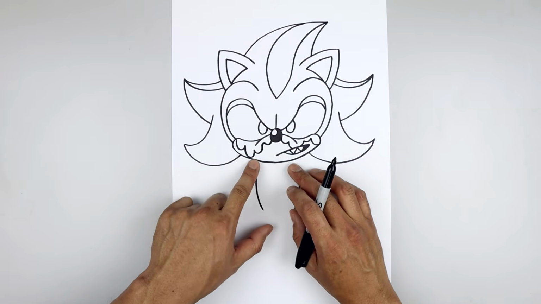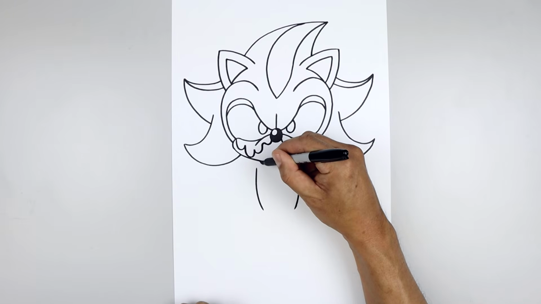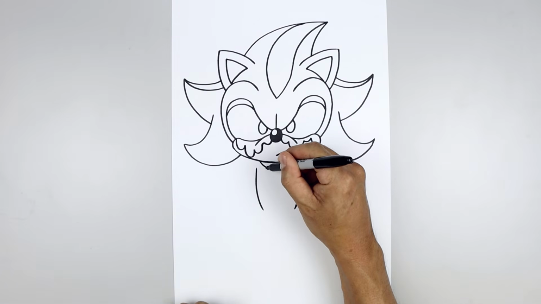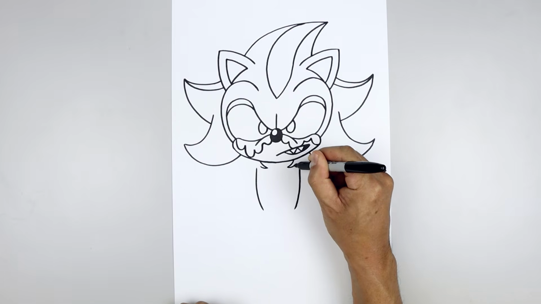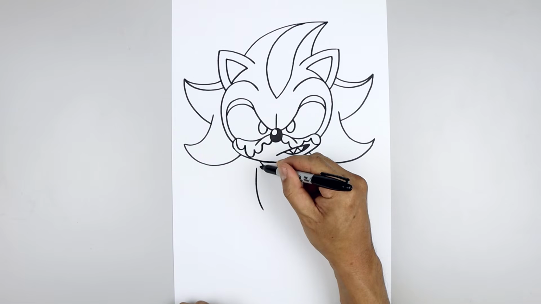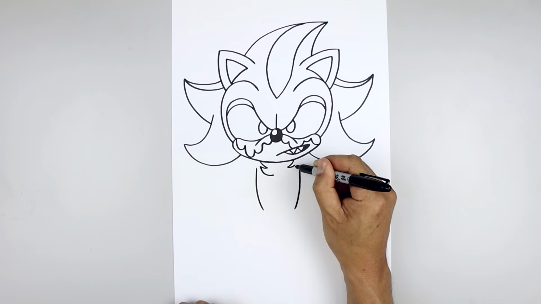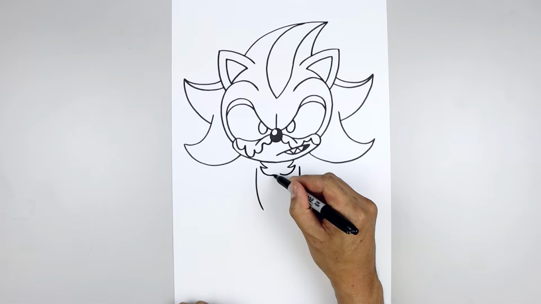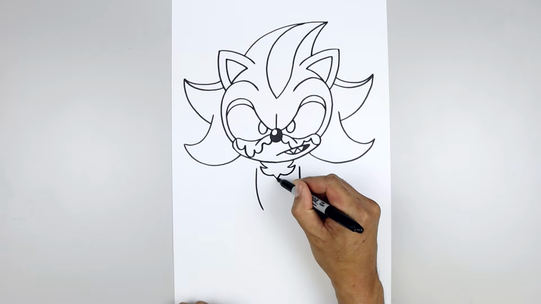Let's go back up to the top and add that fur. We'll start on the left side, come down and in with a short line, curve that back out, and bring this down and up in towards the middle. Just going to leave a gap in between these lines, and then come down towards the center point.